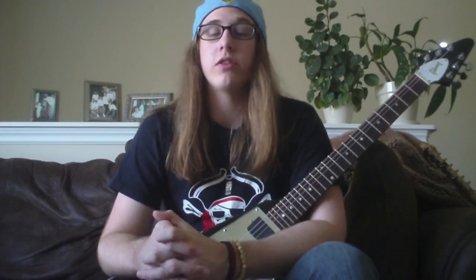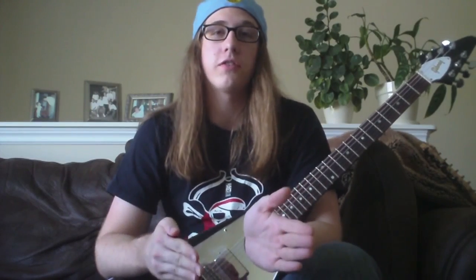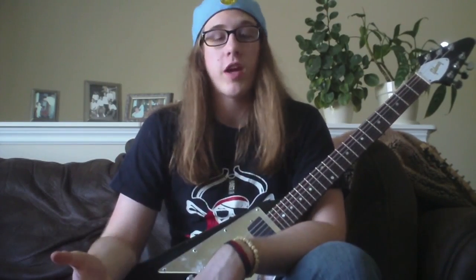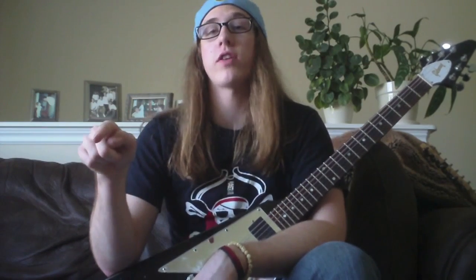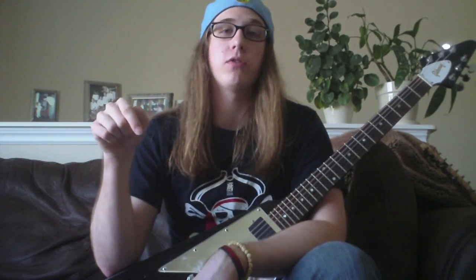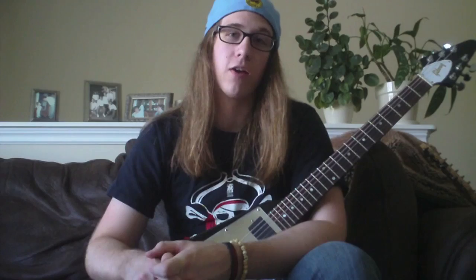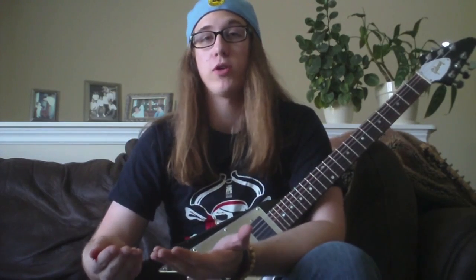So what a mode is, is a scale that sits inside another scale. So you pick whatever scale you want to use, and then if you pick a different note inside that scale, play all the same notes, start and end on it an octave up, you've played a mode of that scale. That's what a mode is in a nutshell.